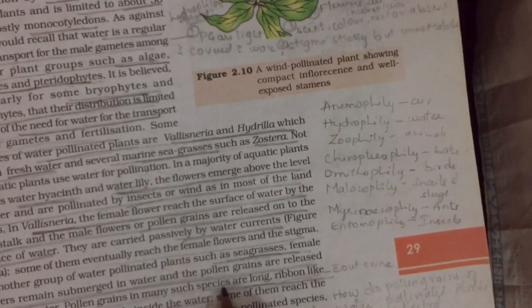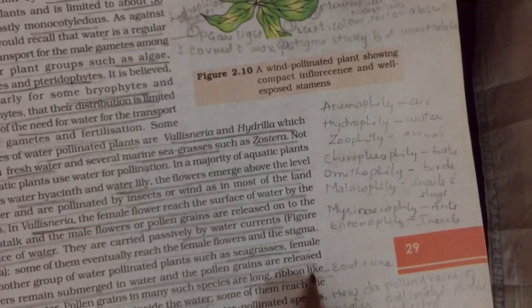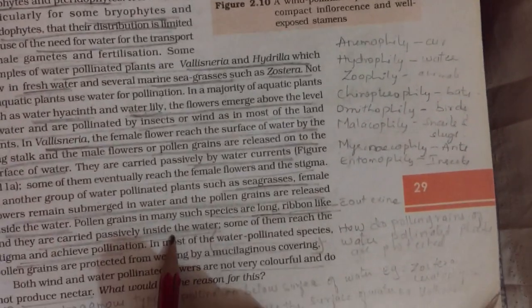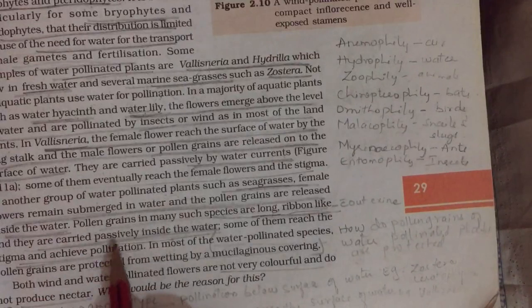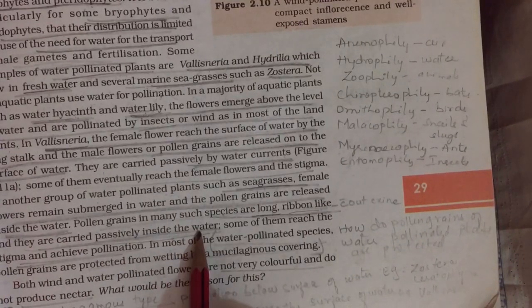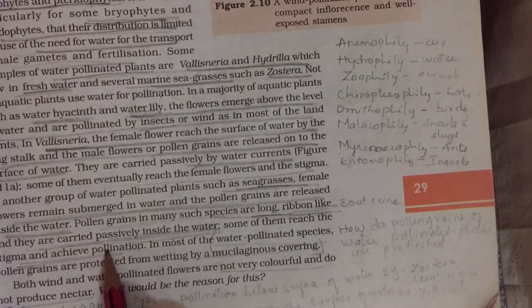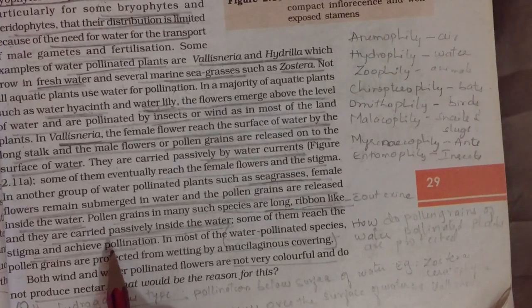In many such species, pollen grains are long and ribbon like, and they are carried passively inside the water. They are ribbon shaped so that with the currents of water they can easily be transported. Some of them will reach the stigma and achieve pollination. As I said, not all will reach the stigma, only some of them will.